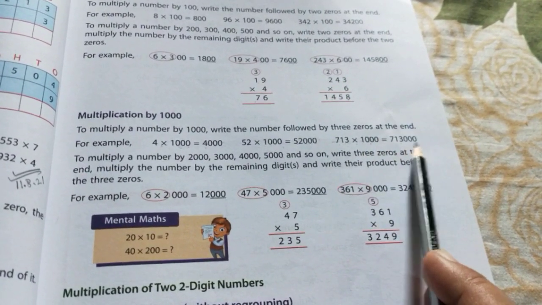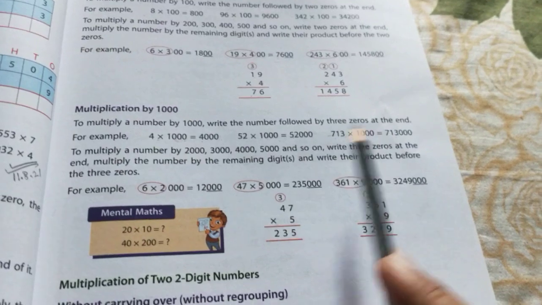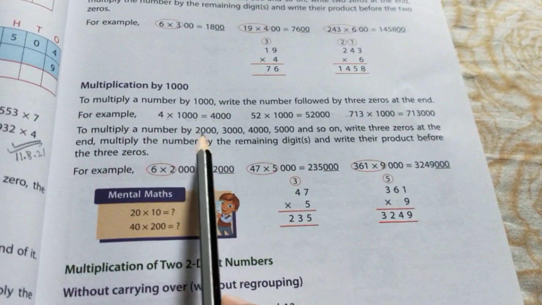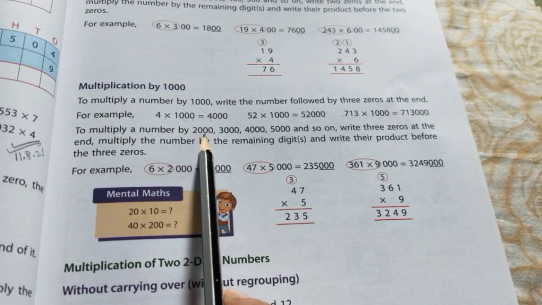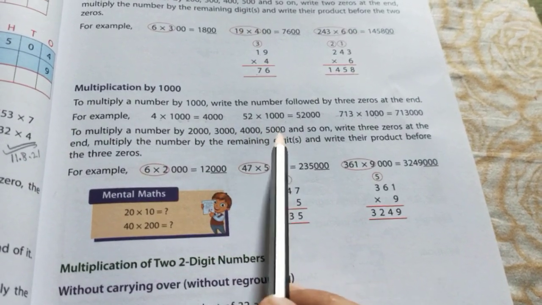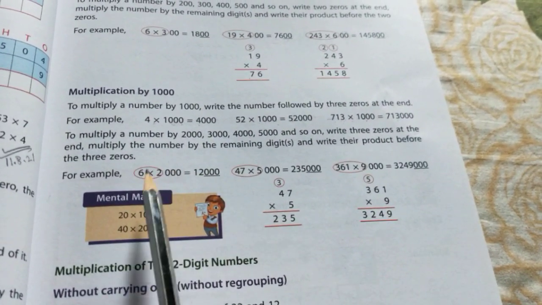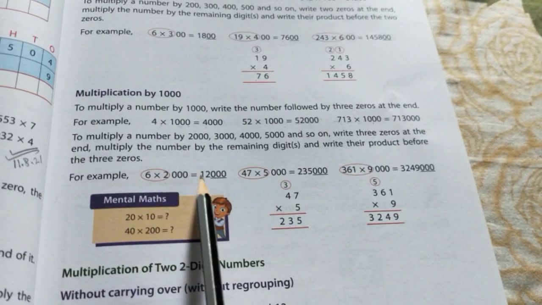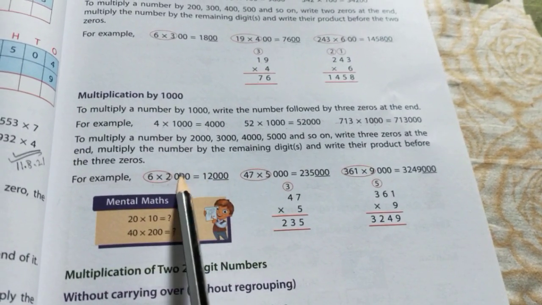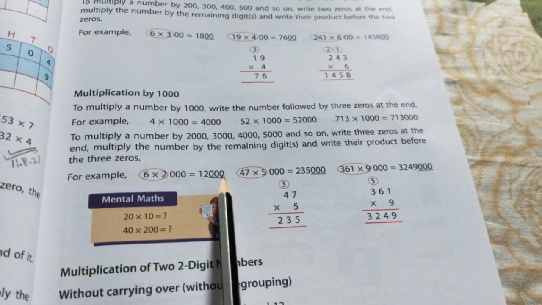Now you add the 3000s at the end, you get the answer. Now what will be the case if you are multiplying a number with 2000, 3000, 4000, 5000 and so on? The process is somewhat the same. Okay, 6 into 2 will be 12. Now you add the three zeros at the end.